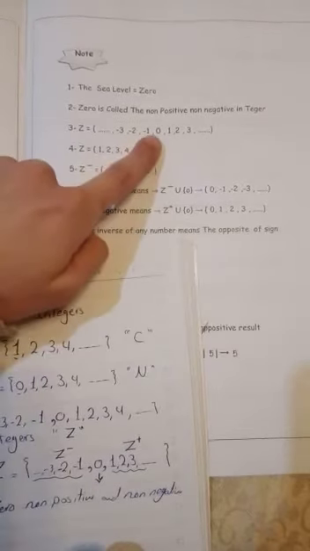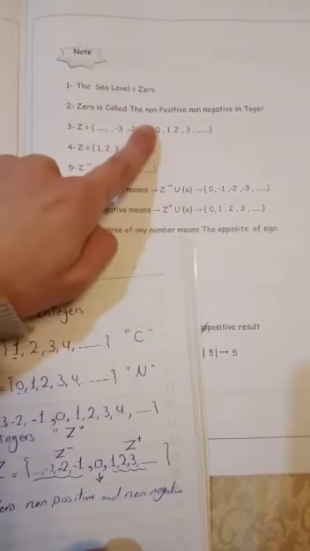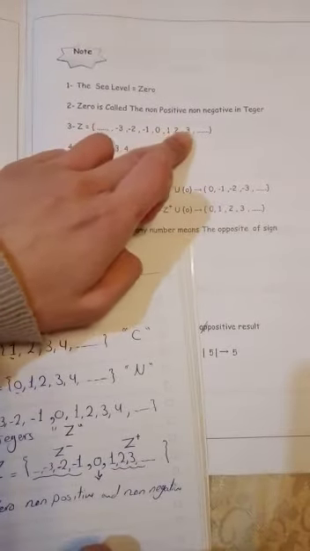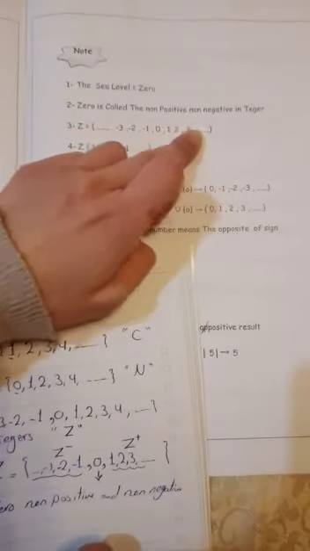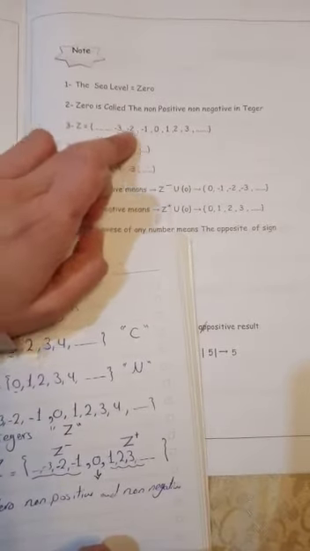Z, the integers, has 0 in the middle, 1, 2, 3 positive, and negative 1, negative 2, negative 3. The positive ones are positive integers, and the negative ones are negative integers.